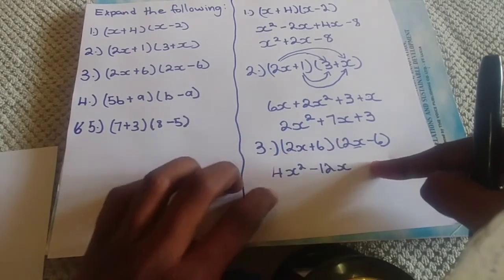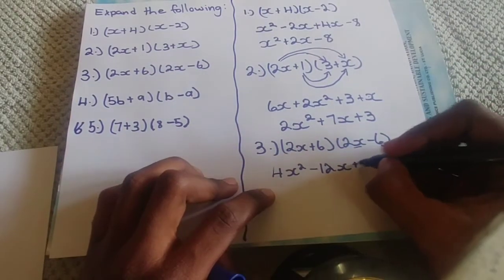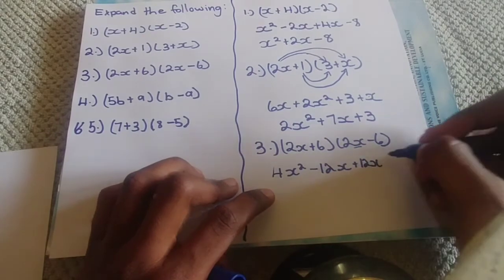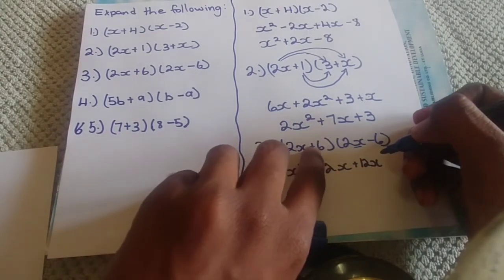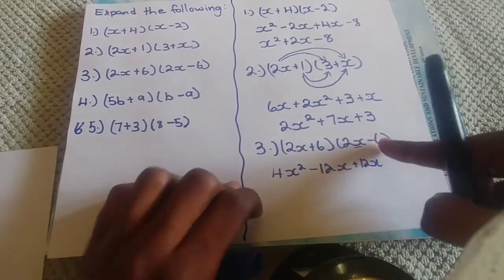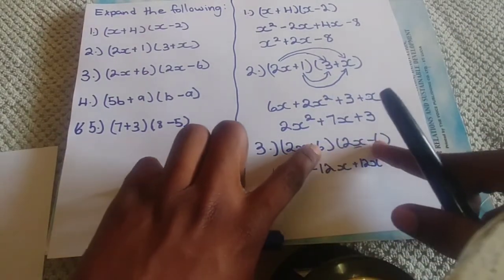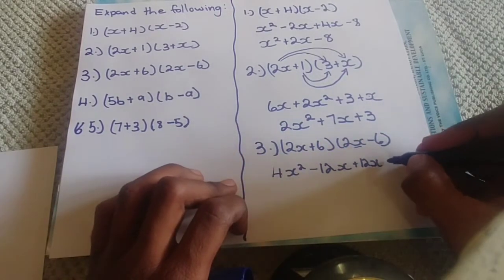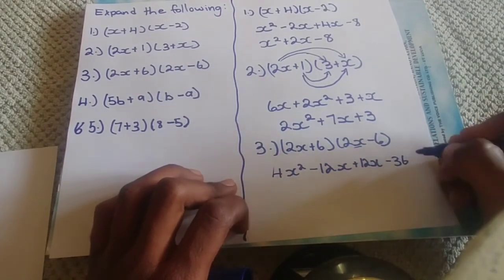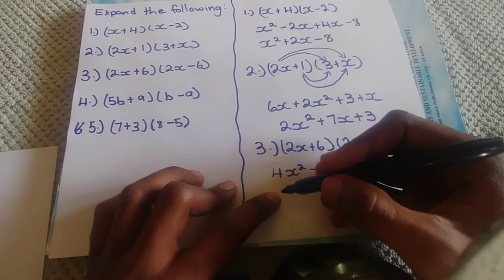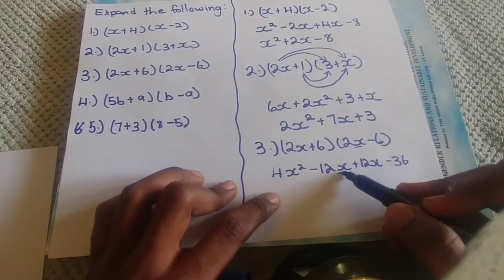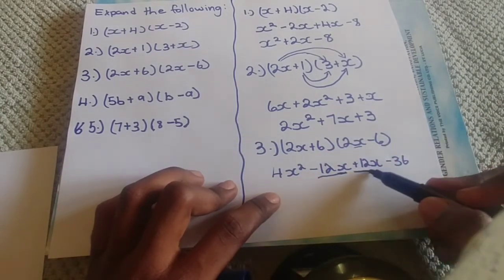6 times 2x is 12x. And our last, 6 and negative 6. When you multiply them, 6 times negative 6, that is negative 36. So when you simplify this, our like terms are negative 12x and 12x.